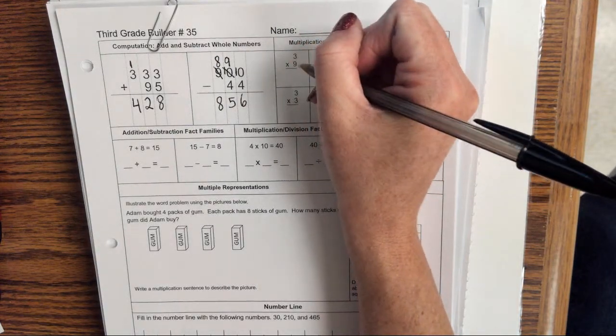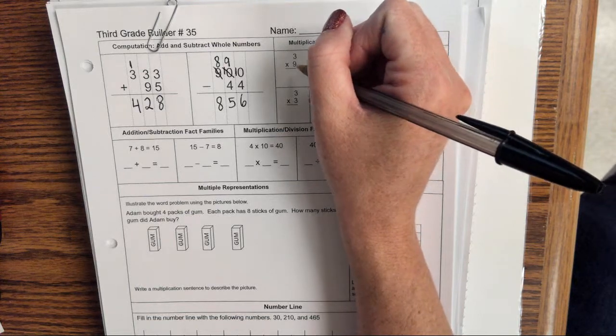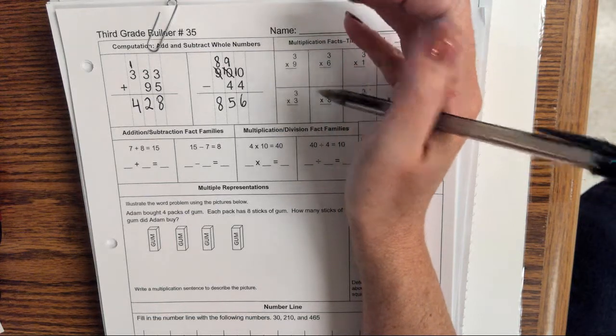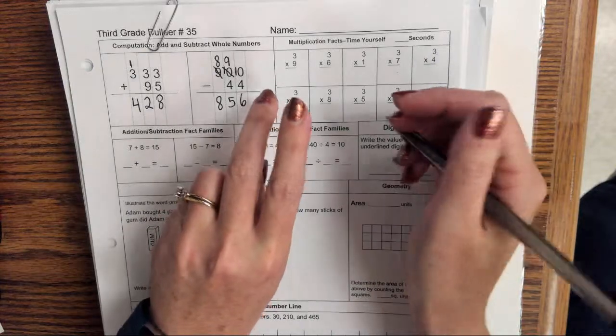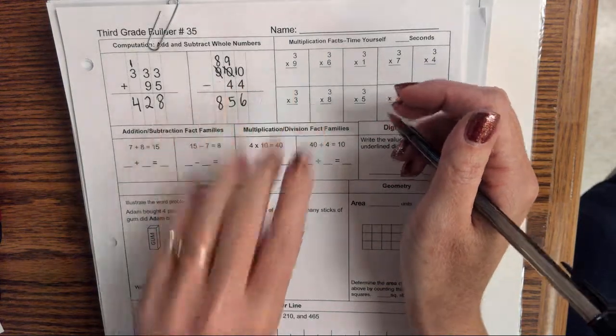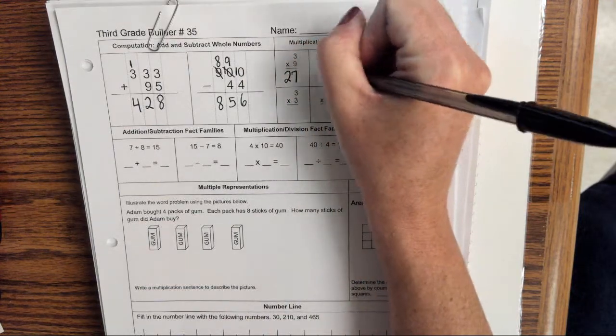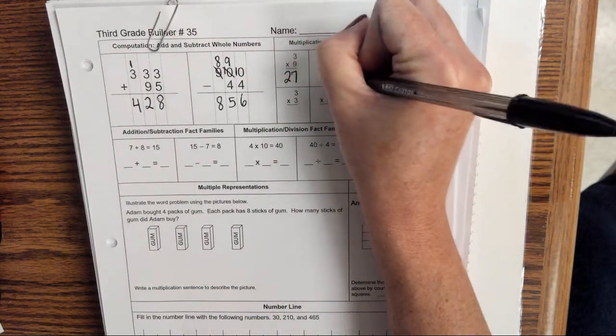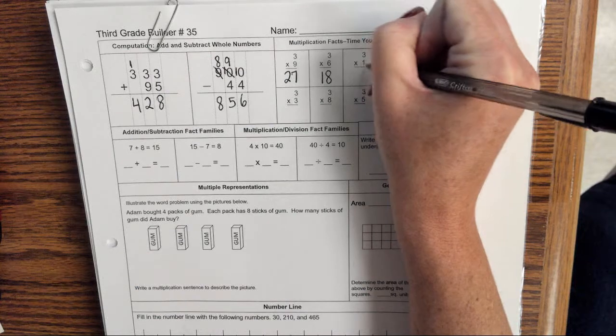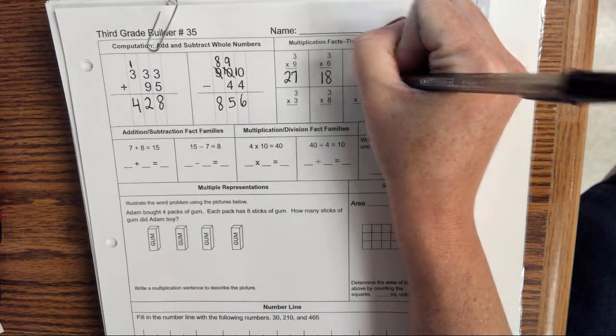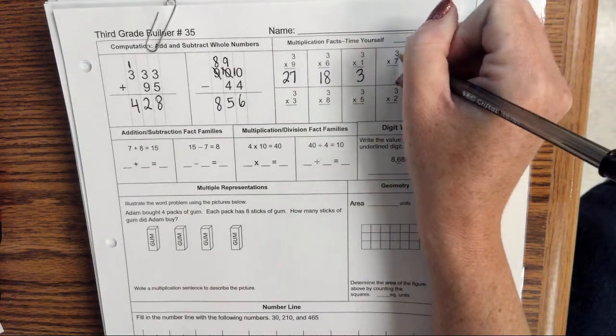3 times 9, I can count by threes. 3, 6, 9, 12, 15, 18, 21, 24, 27. I can get my answer. 3 times 6 is 18. 3 times 1, that one's easy. There's our mirror. 3.